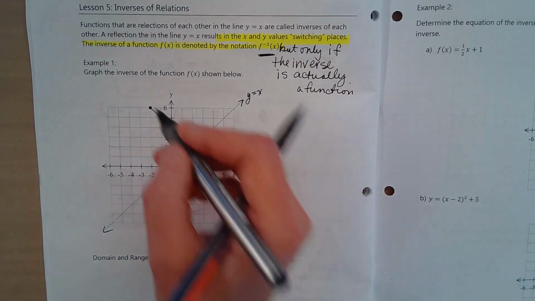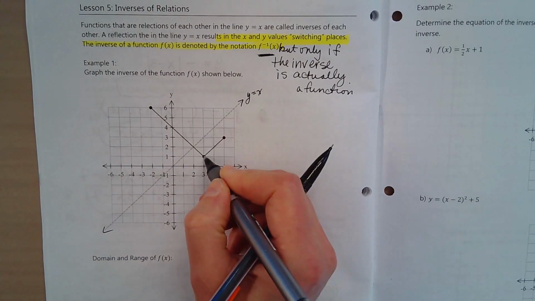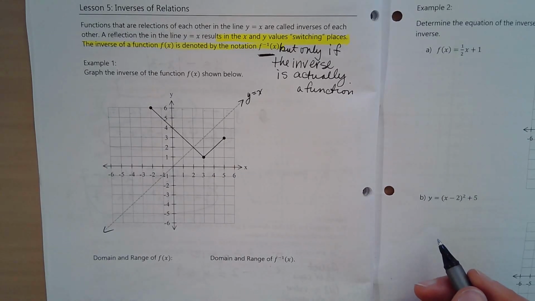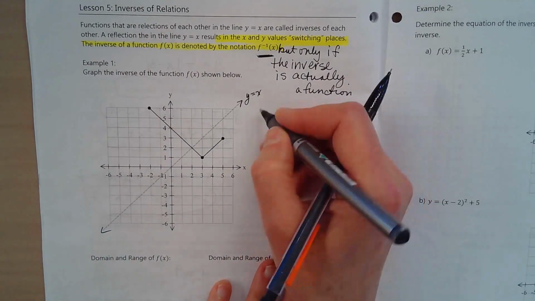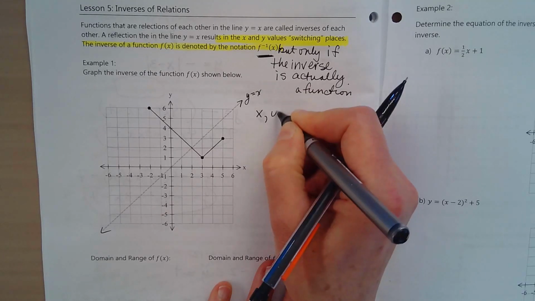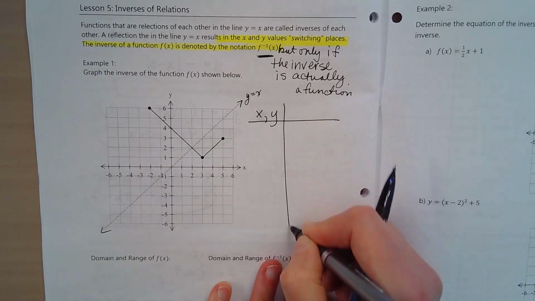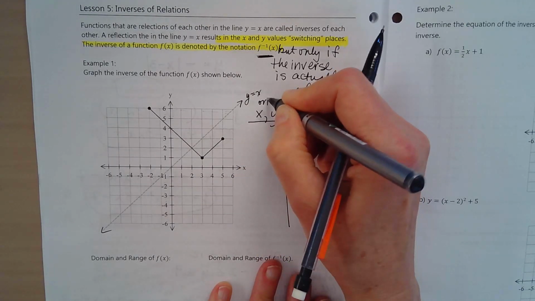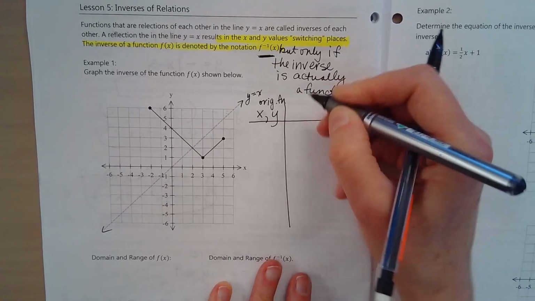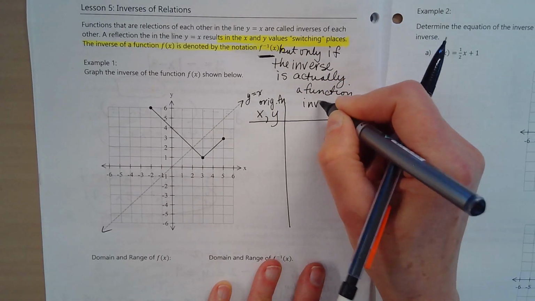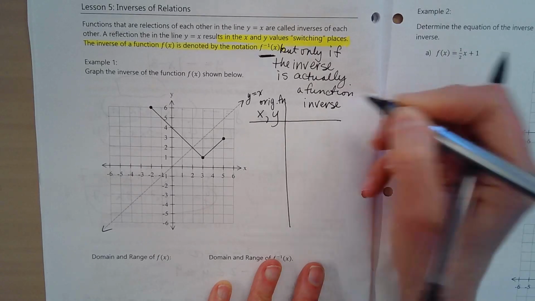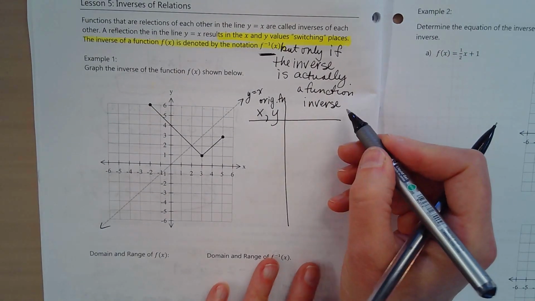Okay, graph the inverse. Now, I think for this one I am going to identify critical points because it's really hard to know how to transfer if you've never done this before. So I'm going to identify some critical points. So this is the original function. And I'm just going to call this the inverse. I don't know if it's a function yet, so I can't use the word function till I know.